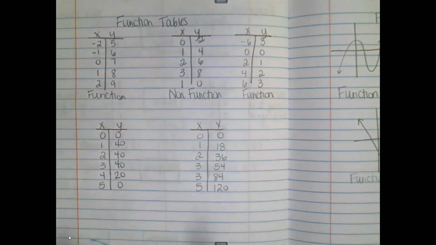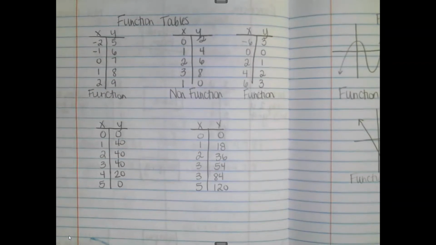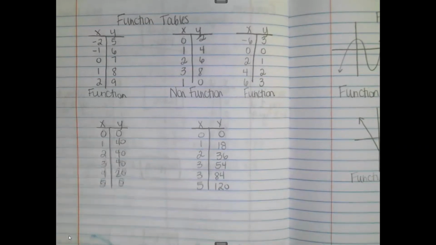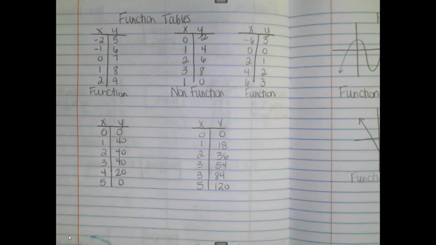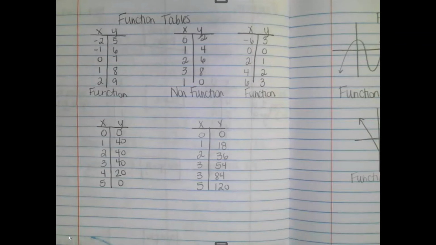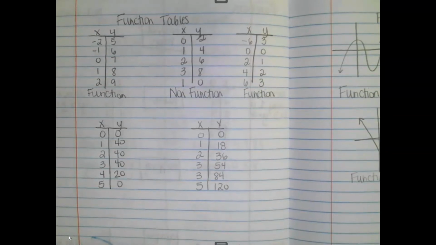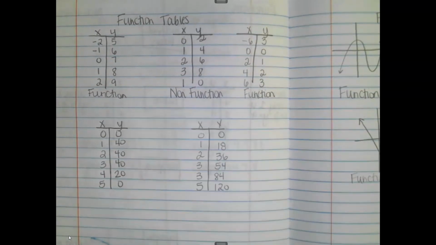I want you to look at the bottom two, and I want you to determine whether they're a function or not a function. I want you to pause this video and put your answers down. Then when you're done, push play, and we're going to discuss it. Okay, hopefully you paused it and actually did it, and you're not just watching it through, because you're not going to learn by not trying these, okay?